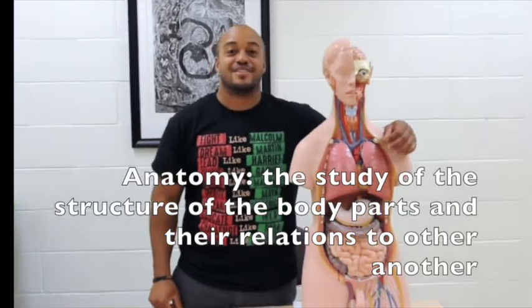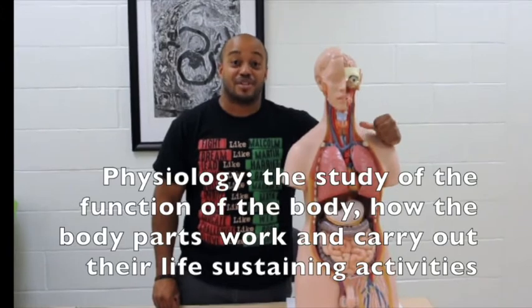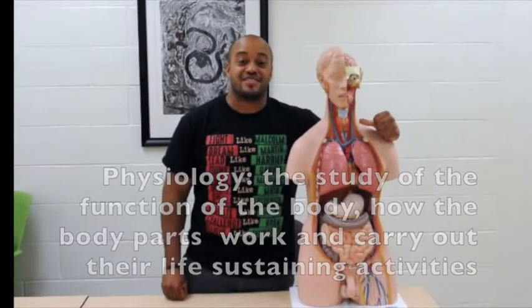To start off, we're going to say anatomy is a study of the structure of the body parts and their relationship to one another. Also, physiology is a study of the function of the body, how the body parts work and carry out their life-sustaining activities.